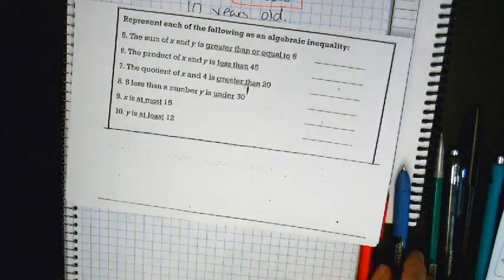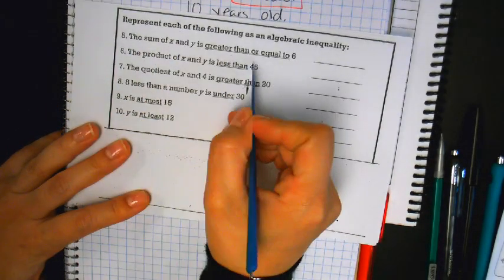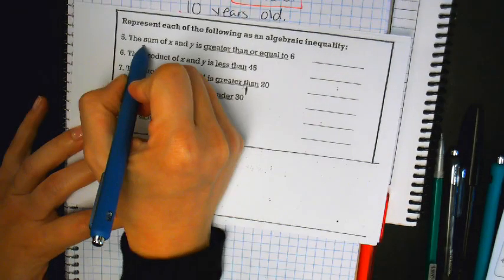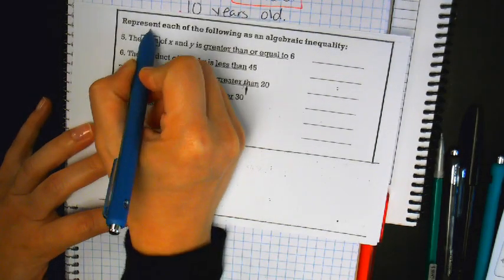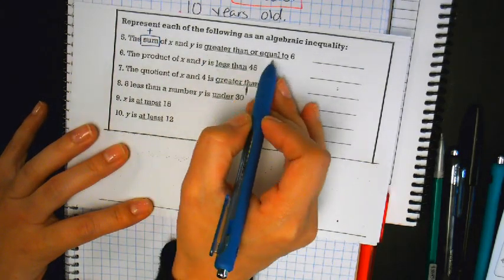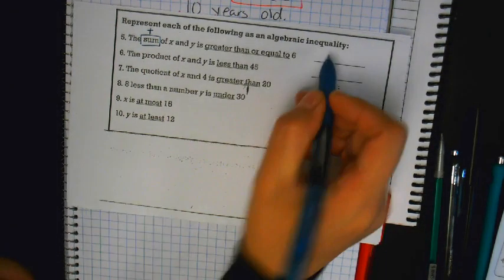Okay. The sum of x and y is greater than or equal to 6. Okay. What does sum mean? Addition. So the sum of x and y is greater than or equal to 6. So how would I write that in an algebraic inequality?